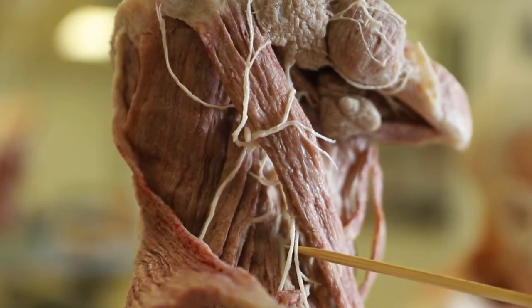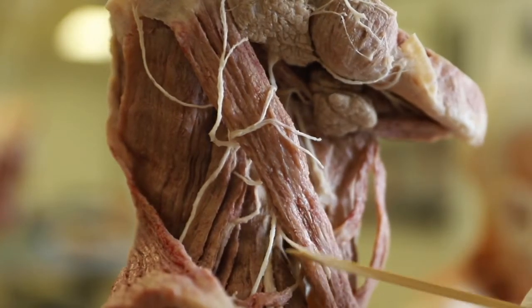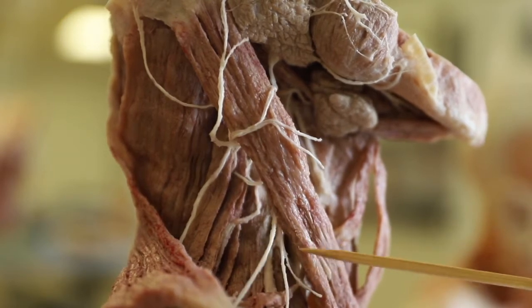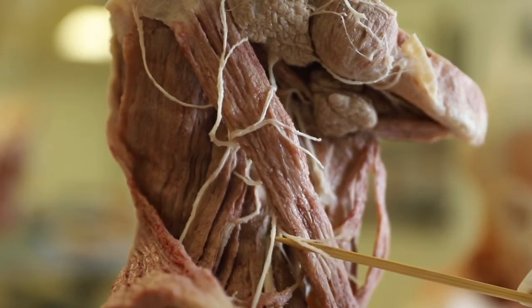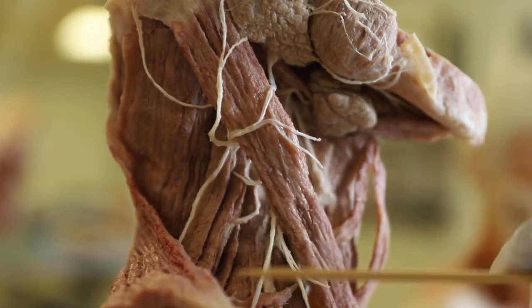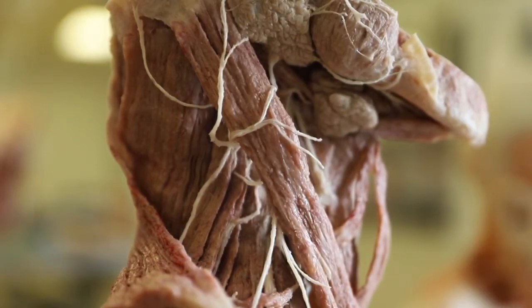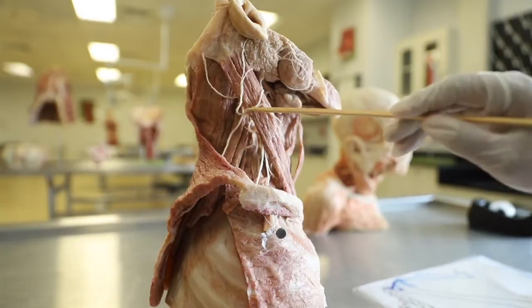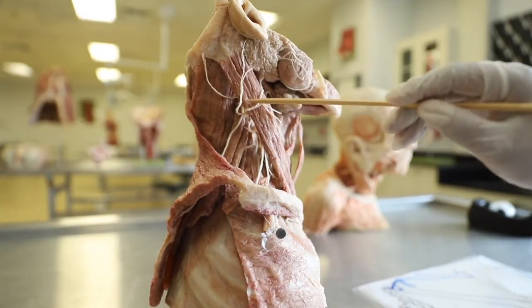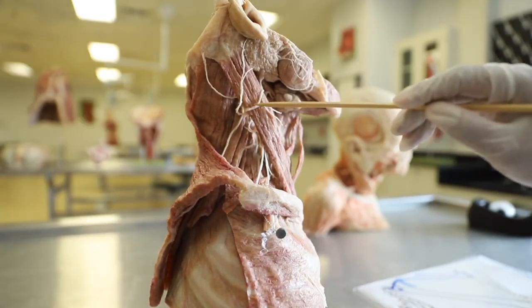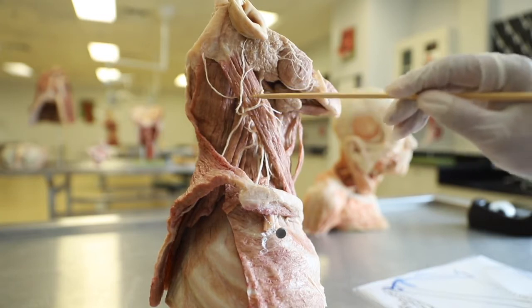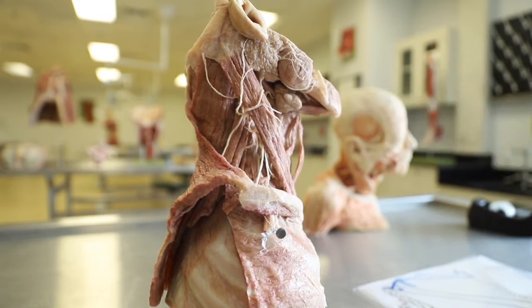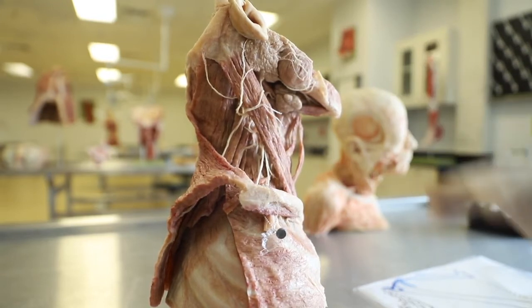And then we have the supraclavicular nerves. The supraclavicular nerves descend vertically to the supraclavicular region. So this point here, where all these nerves exit the border of sternocleidomastoid, is called the point of the neck.